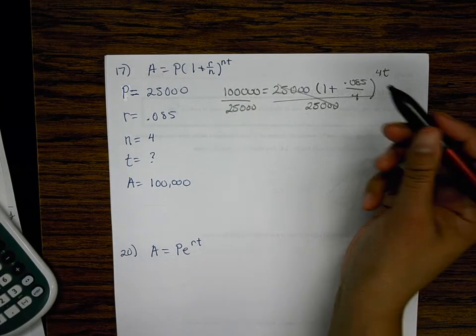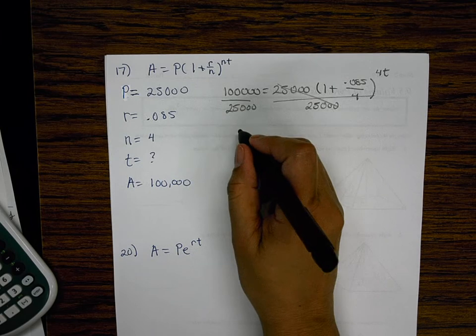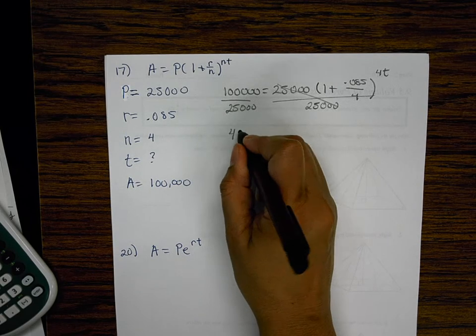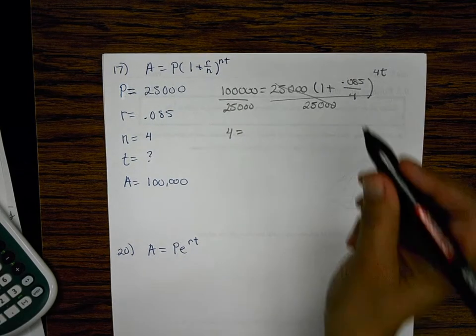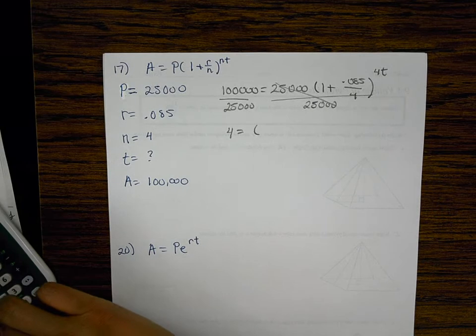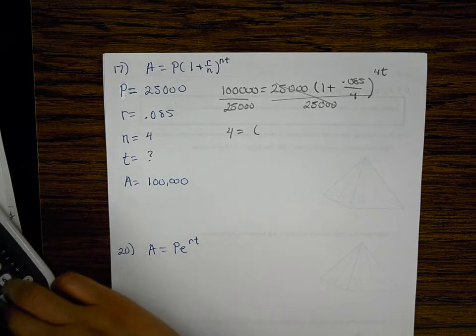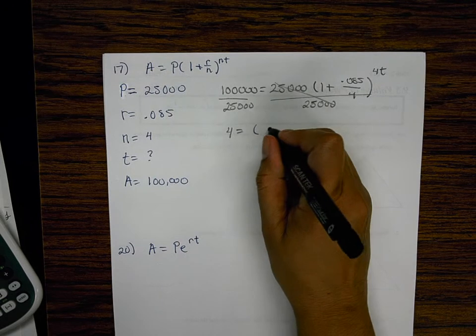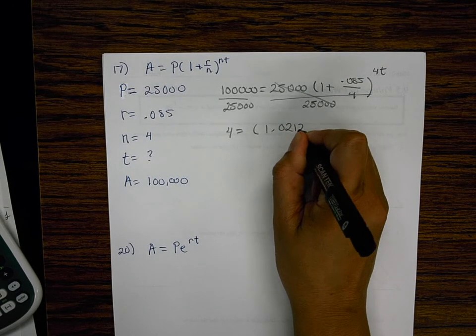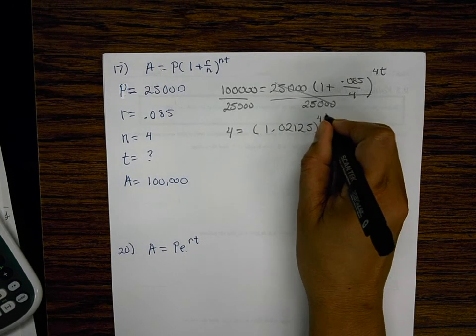All right, so let's go ahead and divide both sides by the 25,000. Which makes sense. 100,000 divided by 25,000 is 4, because we're looking for the amount of time it takes to quadruple in value. And then plug that in your calculator. 1 plus 0.085 divided by 4 equals 1.02125 raised to the 4t.